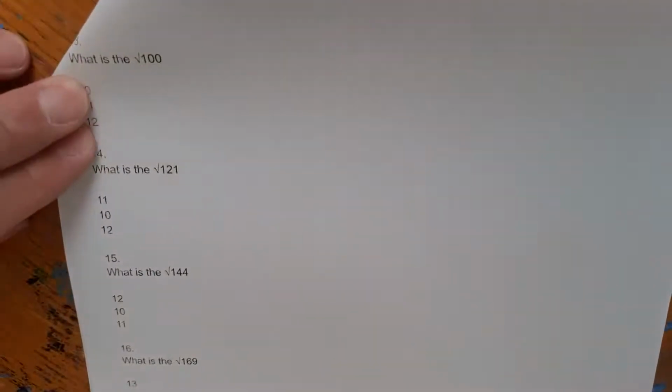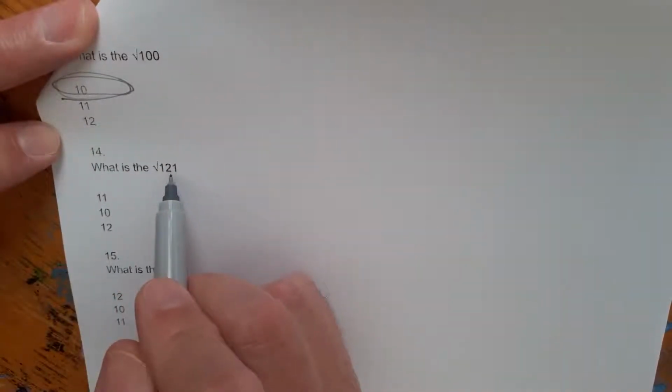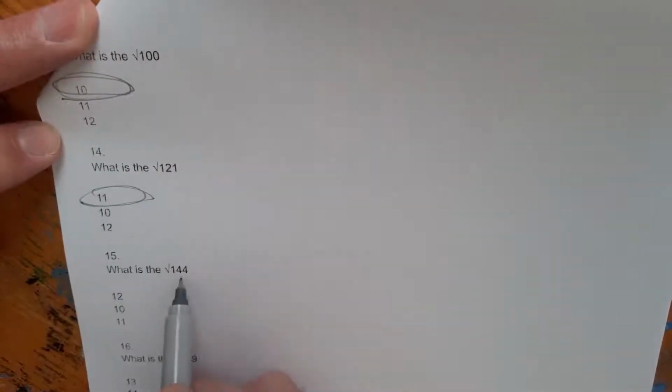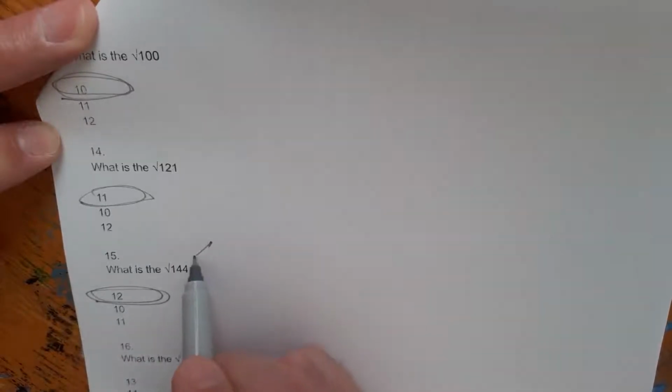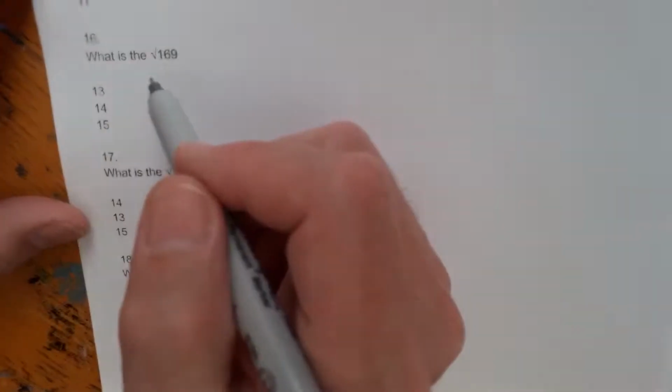And looks like they're going to keep rolling here. Square root of 100? 10. Square root of 121, 11. Square root of 144, 12. Interestingly enough, students learn 12 times 12 early on. I'm not sure what's sticky about that, but a lot of students know 12 squared is 144, and the square root of 144 is 12.